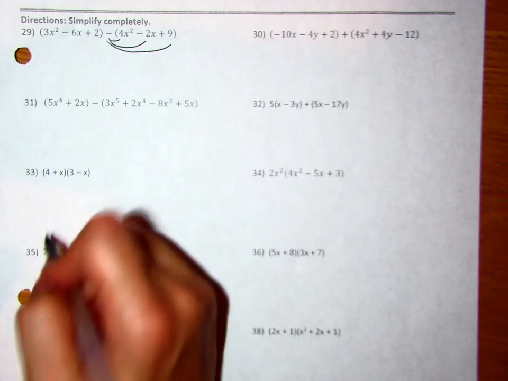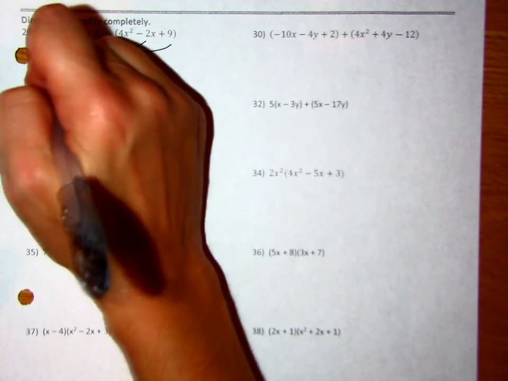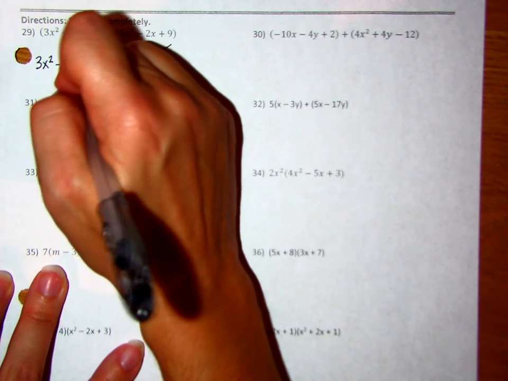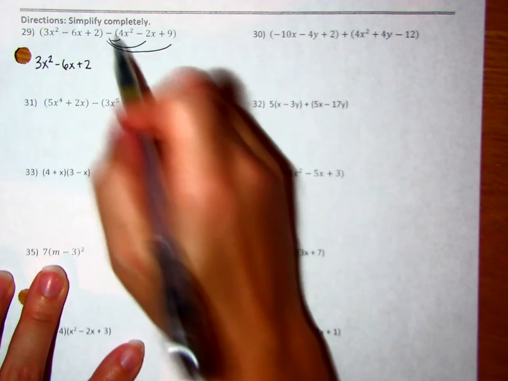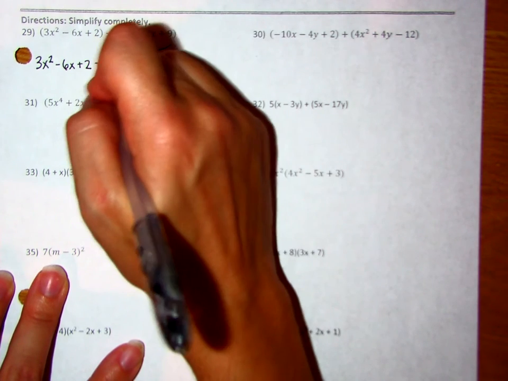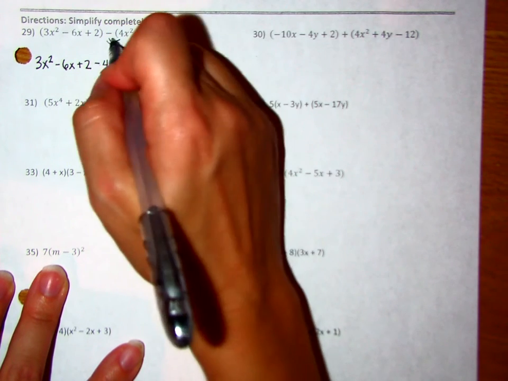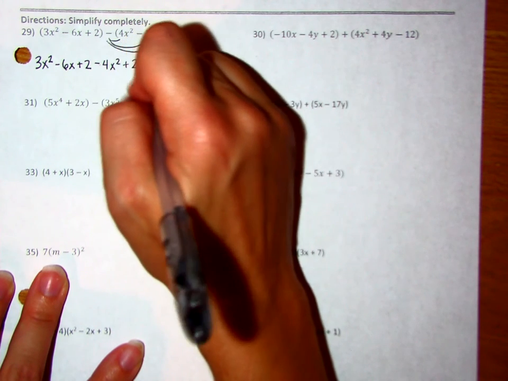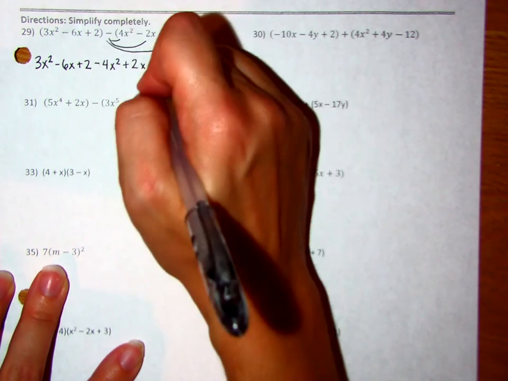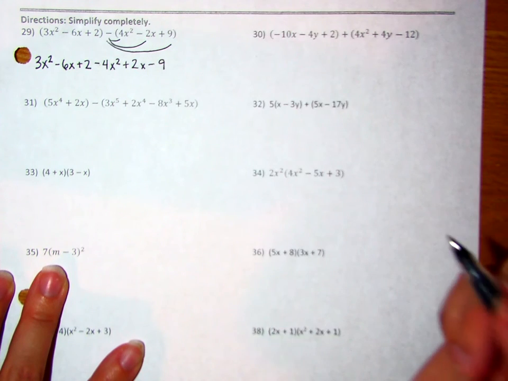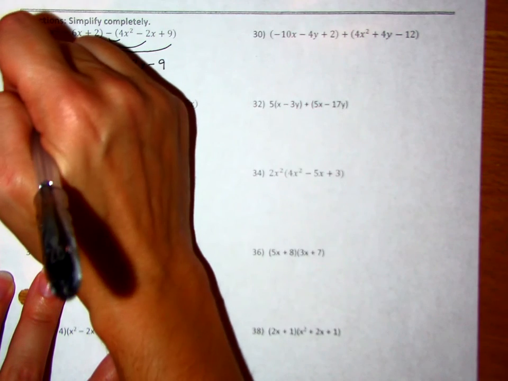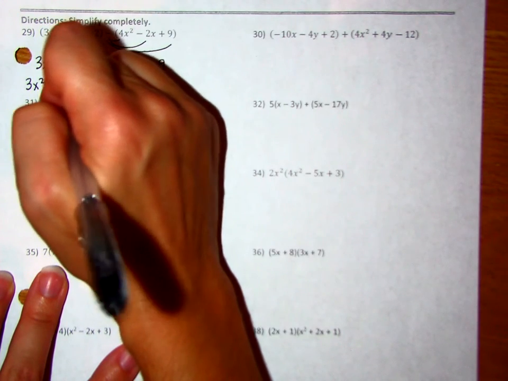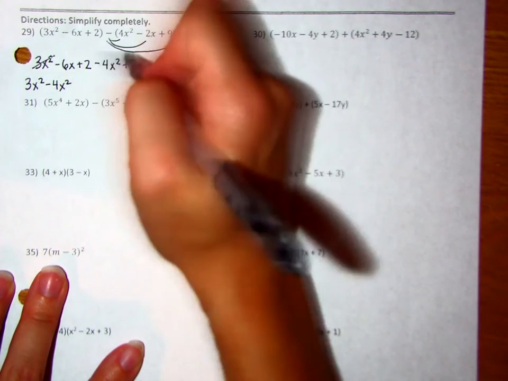three terms. So we have from the first polynomial, or it's a trinomial, 3x squared minus 6x plus 2. Negative and the 4x makes it negative 4x squared. Negative and the negative 2x, negative negative, makes it a positive 2x. And then negative and the 9 makes it negative 9. Now you're looking for like terms, so we want to group them. So 3x squared goes with negative 4x squared. So we've finished with that and that.